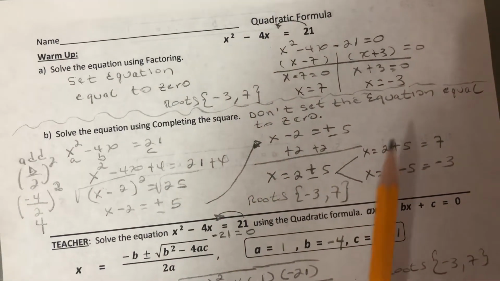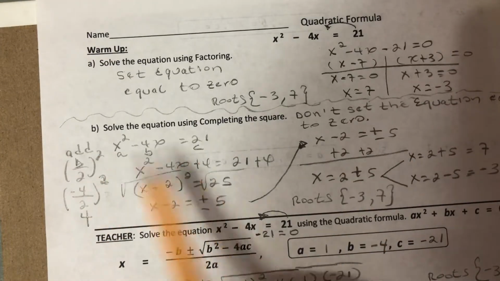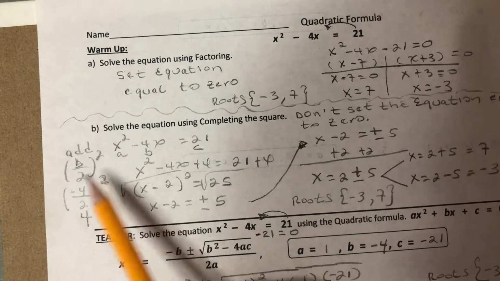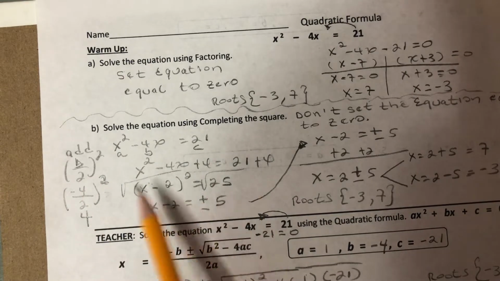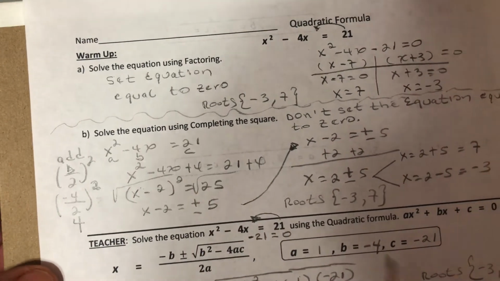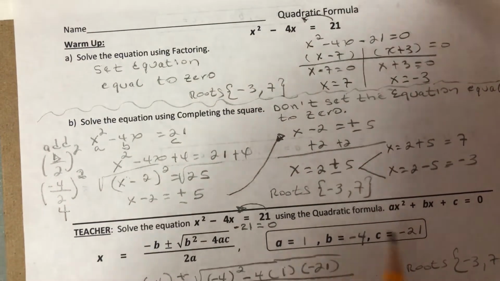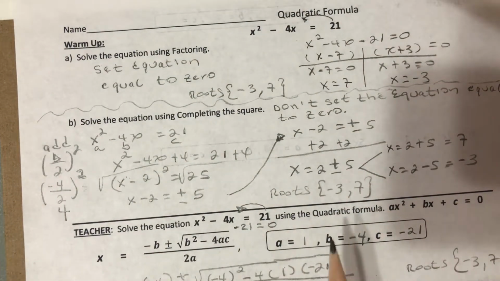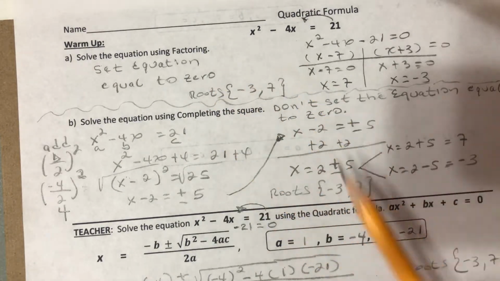So when I do that, remember, we add b over 2 squared to both sides of the equation. So we substitute b by negative 4, divided by 2 is 2, and 2 squared is 4. When I do that, I added it to both sides. So at the end, when we follow the process, we come out with the same answer as before. If you notice, we get 3 and negative 3 as the roots. Okay, so we use factoring and we use completing the square, and we have the same answer.